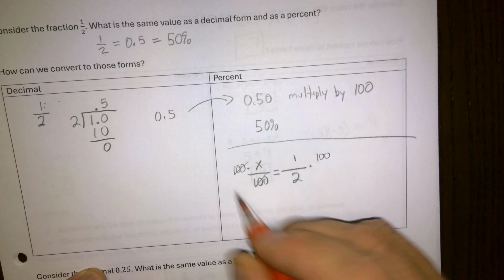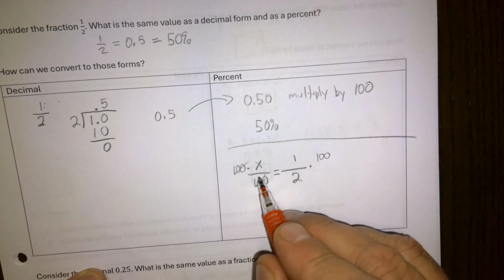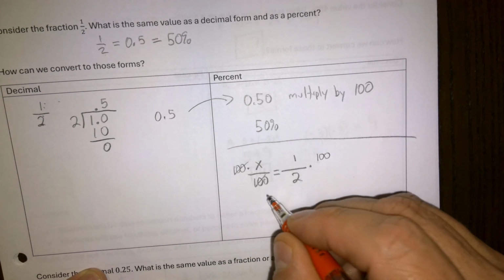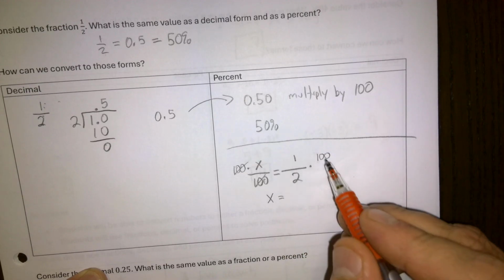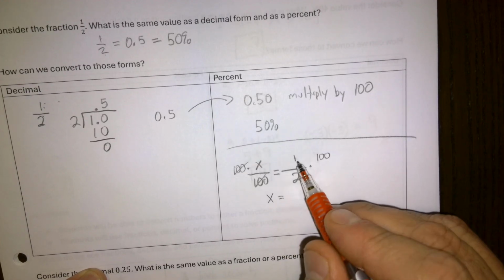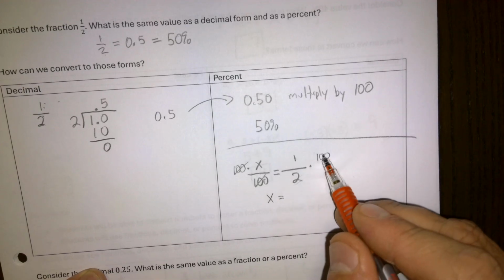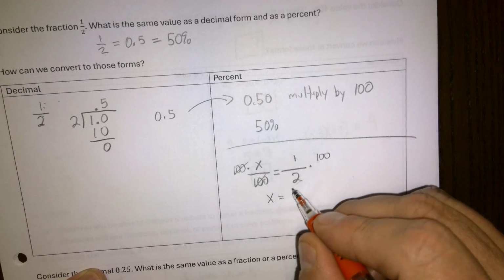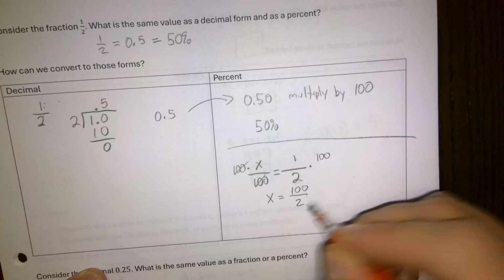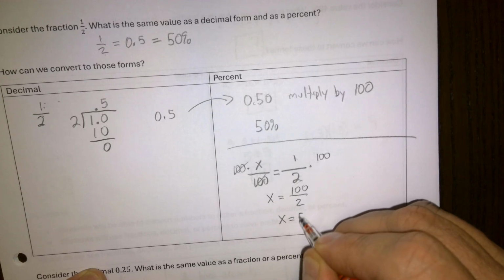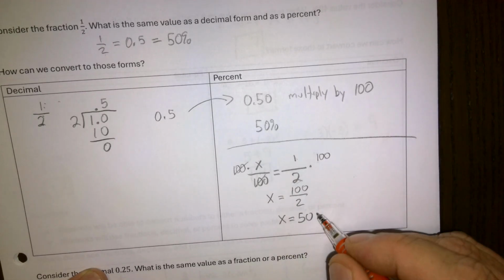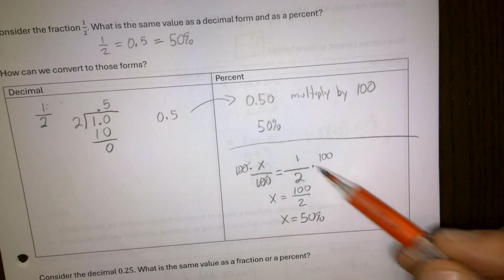These are going to cancel. This is why I did this. I multiplied by 100 to cancel the division of 100. And I wind up with X. This 100 gets multiplied just to the top. When you multiply fractions, you don't multiply diagonally at all. You multiply to the top. So 1 times 100 is 100, and 100 divided by 2 is 50. And as we said, 50% is the percent. So this does work.